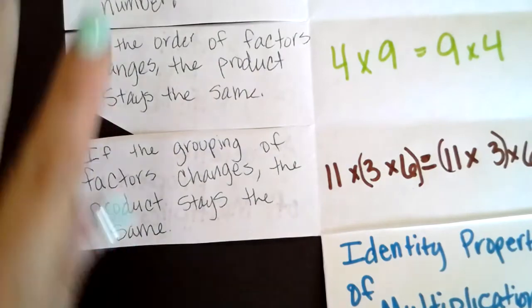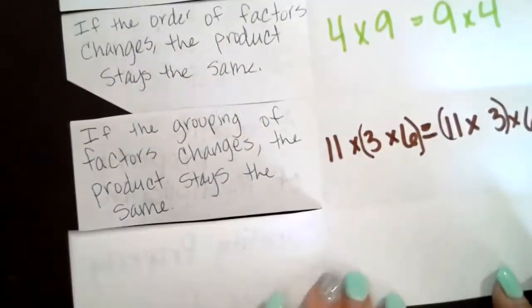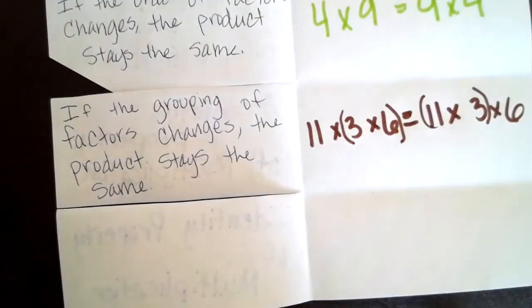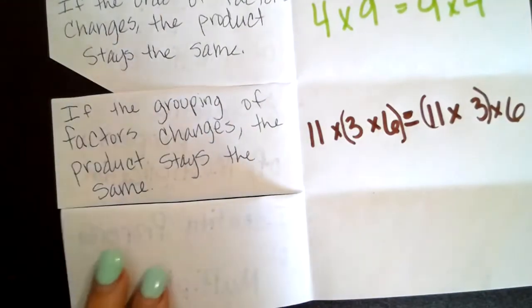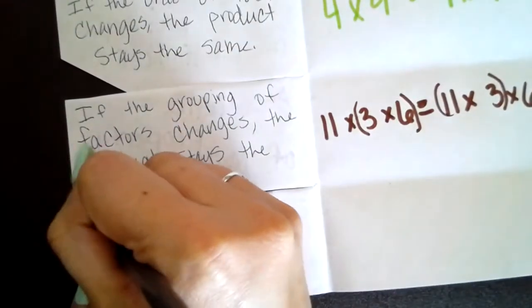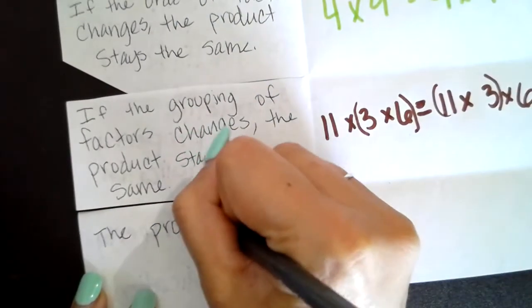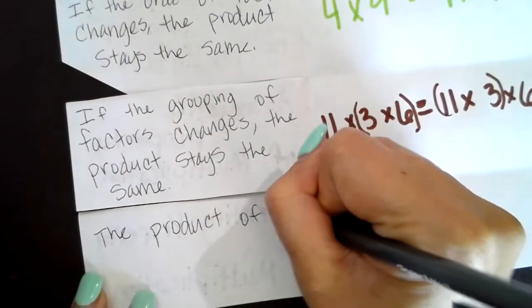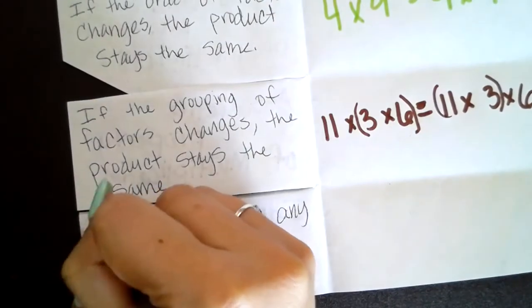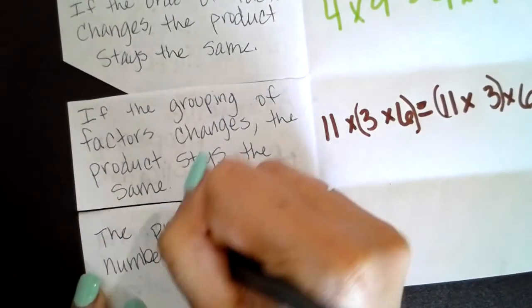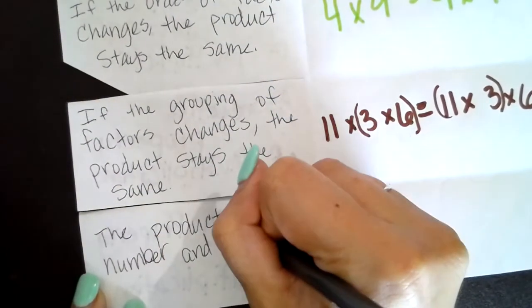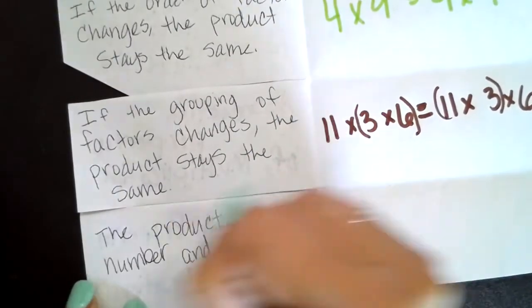Okay, last one. What can I multiply to keep that number? It's to keep that number's identity. So the product, I want you to think about that. The product of any number and 1 is that number.